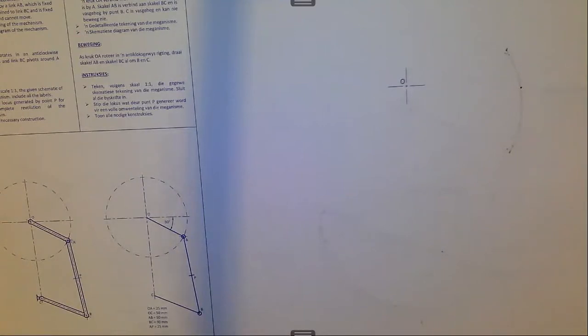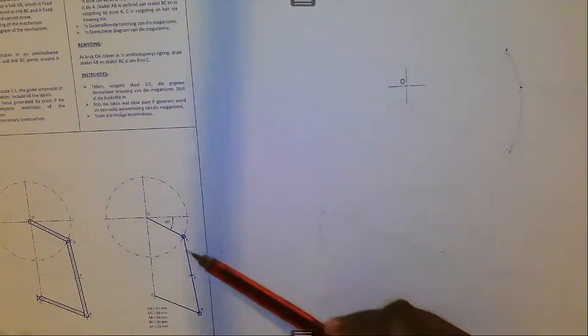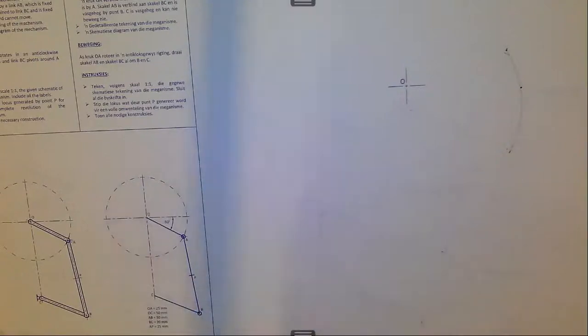Link AB is joined to link BC. We have got B to C, and it is fixed at point B. Again, there's a pin joint there. C is fixed and cannot move. Point C is fixed, and it cannot move. So what it means, just from the look of it, is that it can simply swing about, and allow this one to rotate.